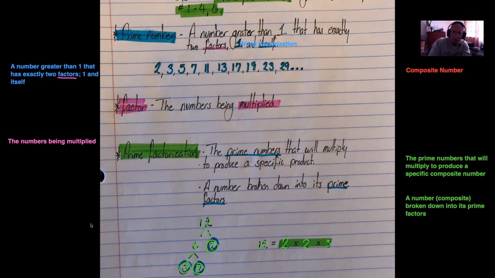Now, what if I went a different direction? Let's start with 12 again, but this time let's go with 3 times 4, because 3 times 4 is 12. Again, I want to break it down until we only have prime numbers. So 3 is already a prime number, so I'm going to leave that alone. But let's break down 4. 4 is not a prime number, it's composite, so I'm going to break it down into 2 times 2, both of which are prime numbers.